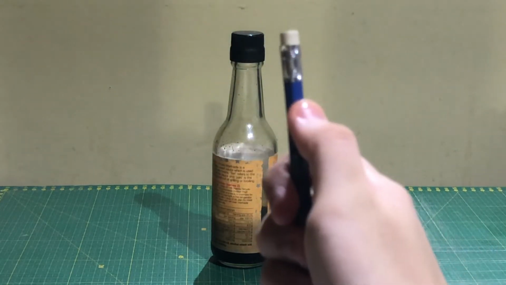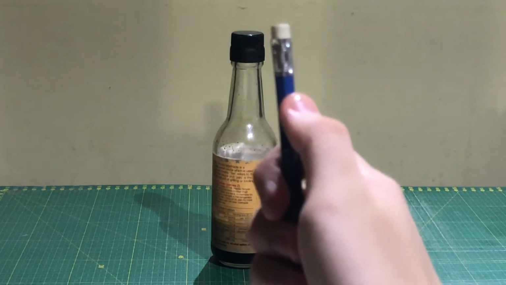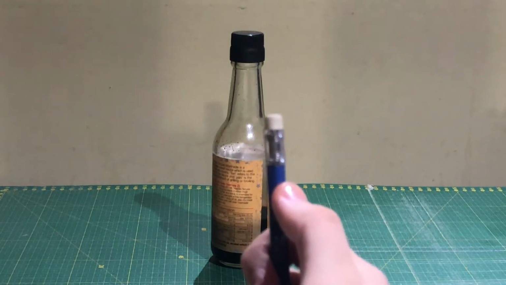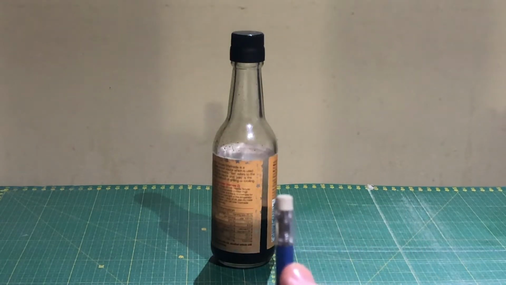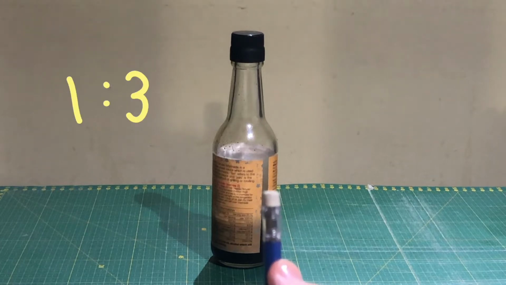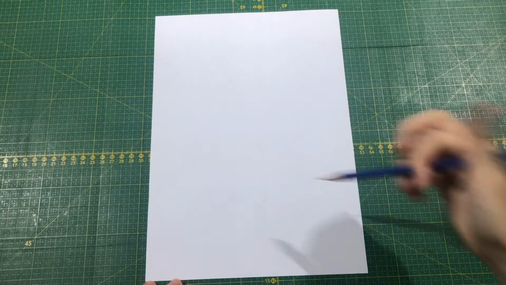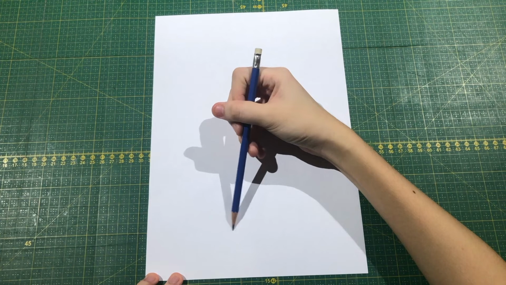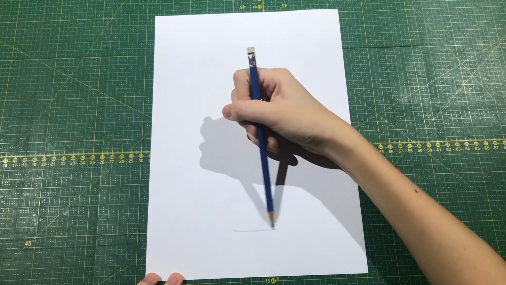Then, turn your pencil vertically and measure around how many times longer the length is as compared to its width. In this case, this bottle's length is slightly longer than 3 times its width. Now, we will draw a box on our paper that matches the same ratio as stated.